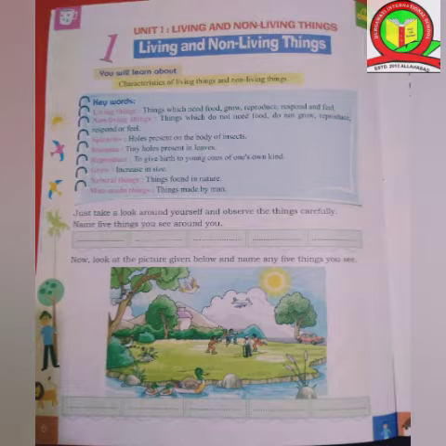The hard words of the chapter are living things, that means things which need food, grow, reproduce, respond and feel. The next one is non-living things. Things which do not need food, do not grow, reproduce, respond or feel. The next word is spiracles. That means holes present on the body of insects. The next word is stomata. That means tiny holes present in leaves.